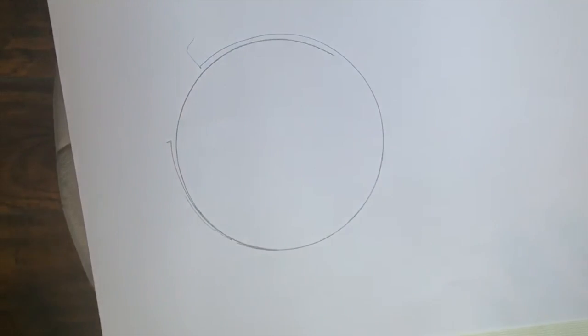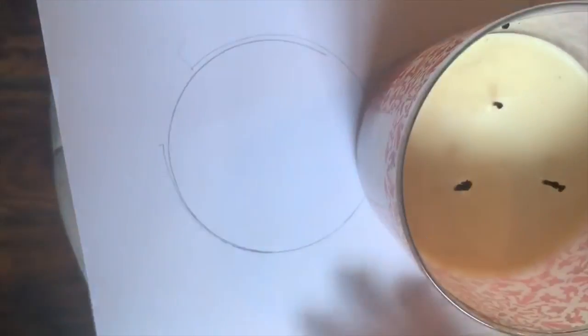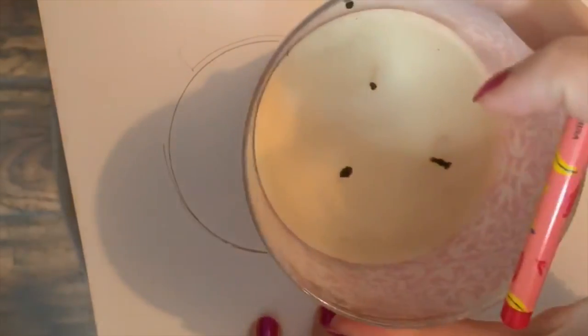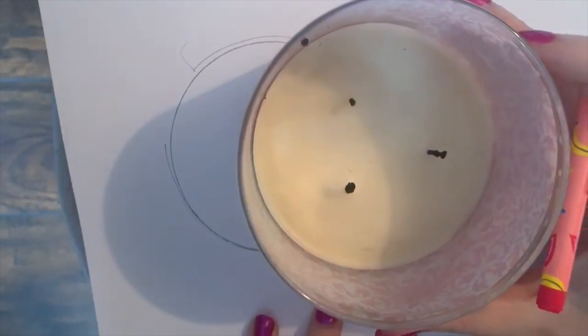Alrighty. Next step is to create our next circle, because a Venn diagram has 2 overlapping circles. So I have one. Take my candle again, and I'm going to place it halfway over my other circle. Halfway.